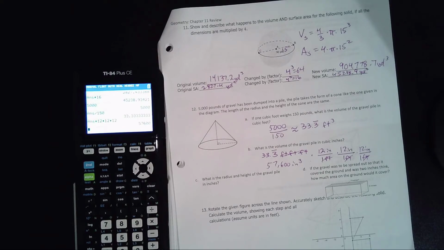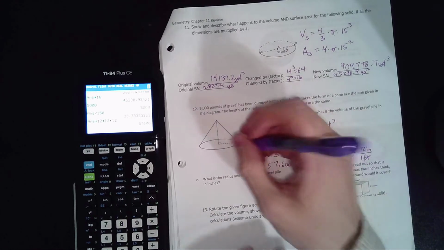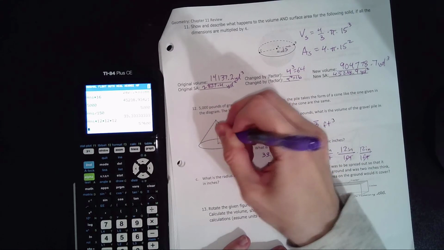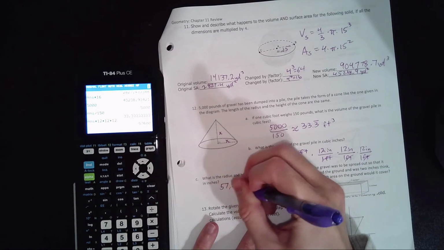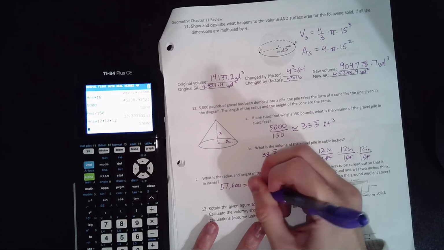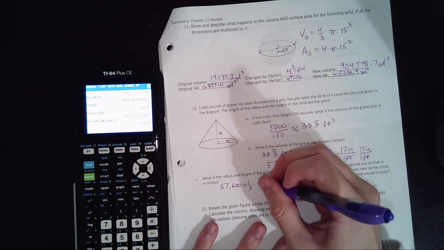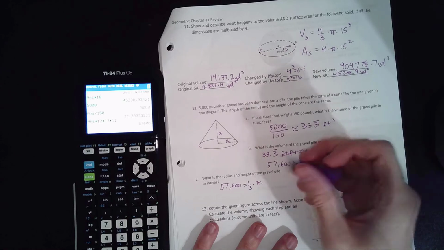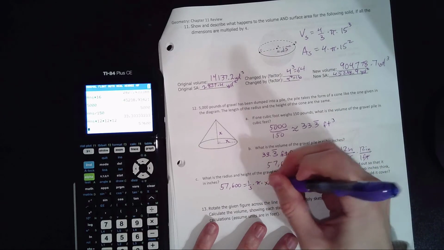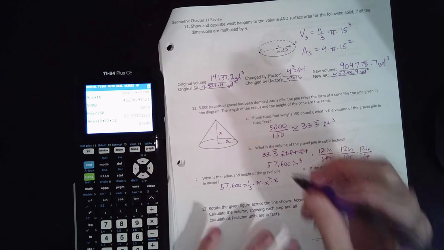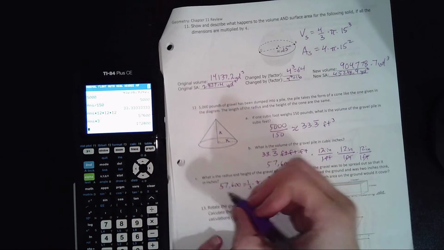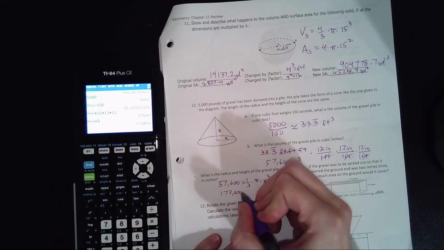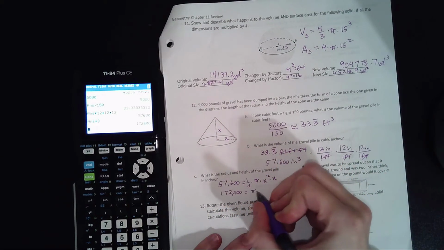Part C, what is the radius and height of the gravel pile in inches? Well, it says in the problem that the length of the radius and the height are the same. So I'm going to call the length of the radius x and the height another x. And therefore the volume of the cone, which is 57,600, has to be equal to 1/3 multiplied by pi multiplied by the radius squared, which is x squared, times x again. So x squared times x is x cubed. First things first, I multiply both sides by 3 to get 172,800, and the 1/3 goes away. Pi times x cubed.